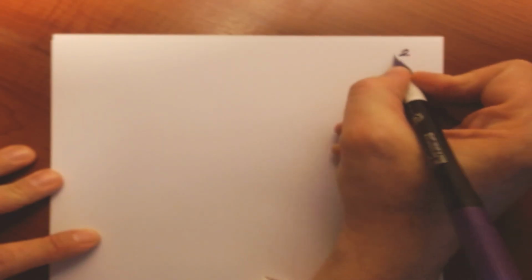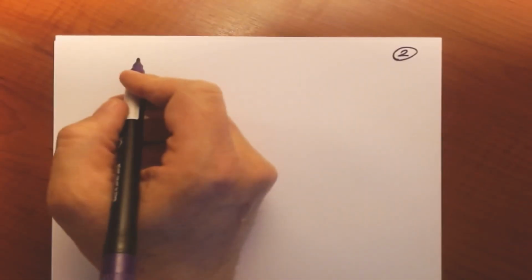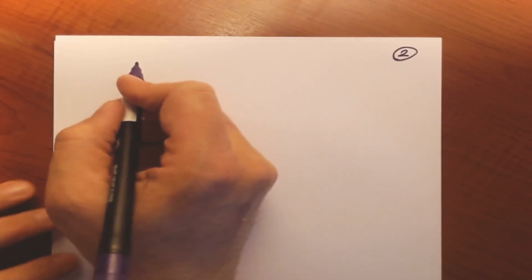Let's move to the second page. I hope you can see it. There was a problem with the focus, but now you can see it is focused.